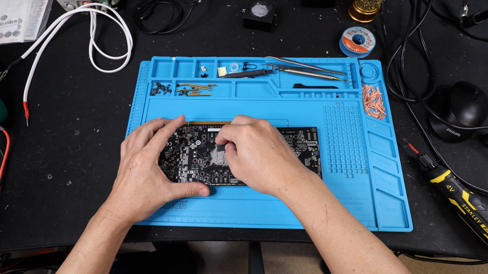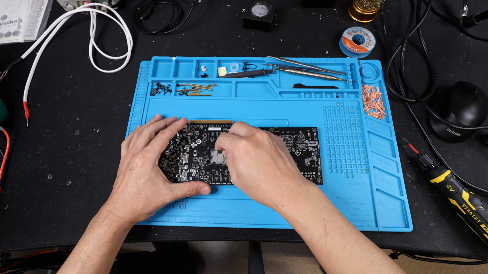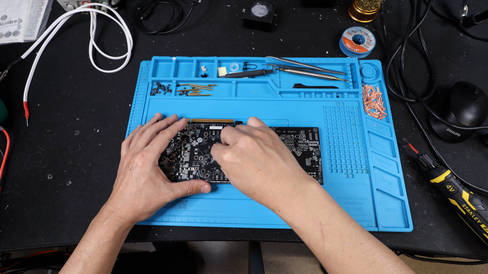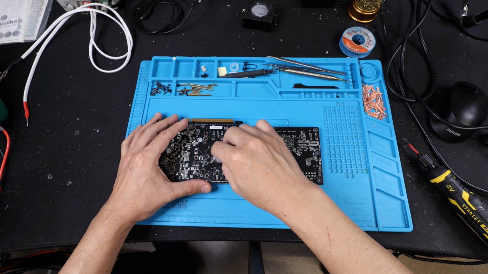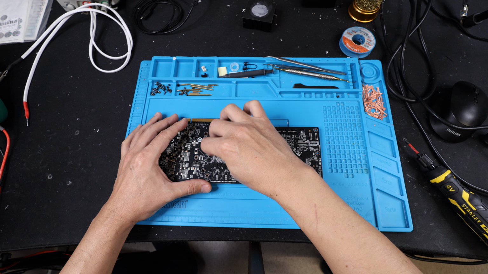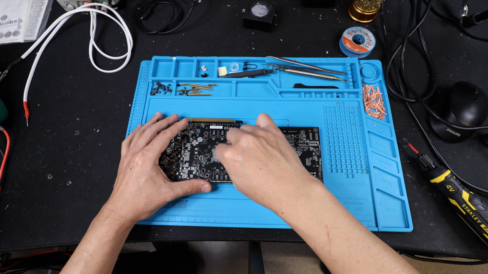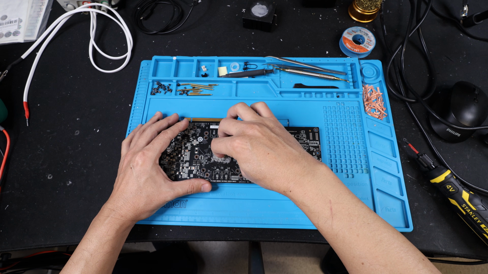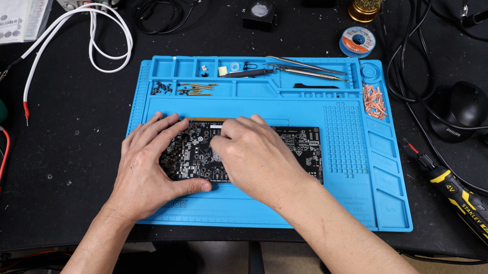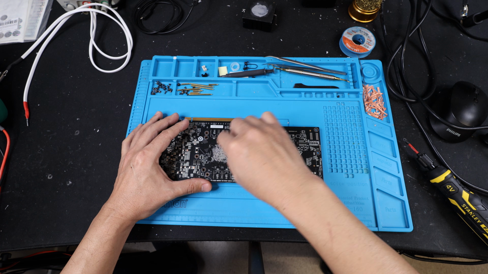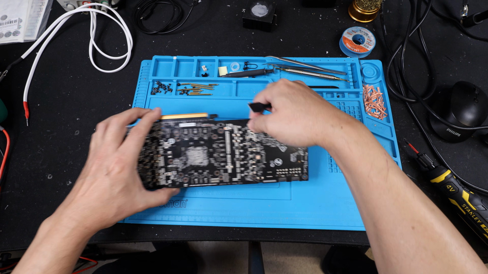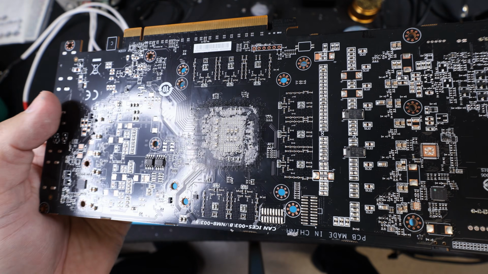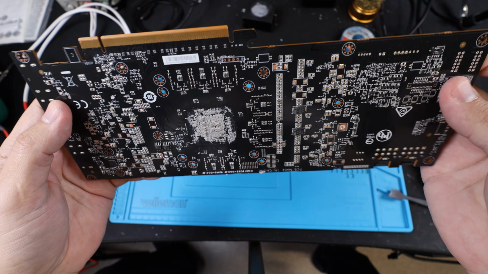But anyway, see what I mean? And here, do not run anything metallic through these resistors, because you will probably destroy something, maybe a trace, maybe mask, I don't know. Just don't. If you want to do some cleaning here, please make sure it's plastic, or else you will pay the price. So anyway, that's the best I could get it for now.